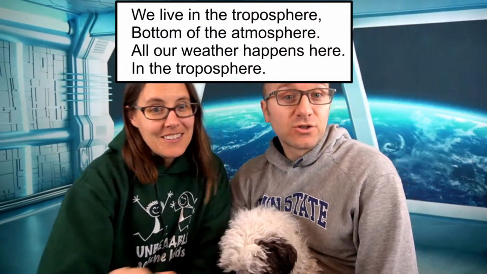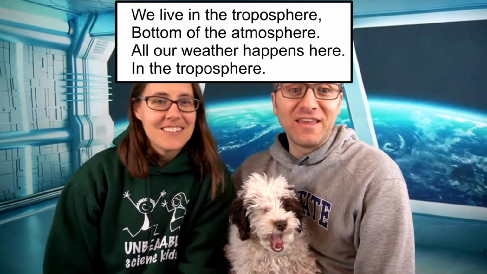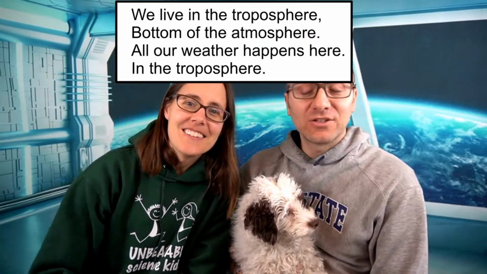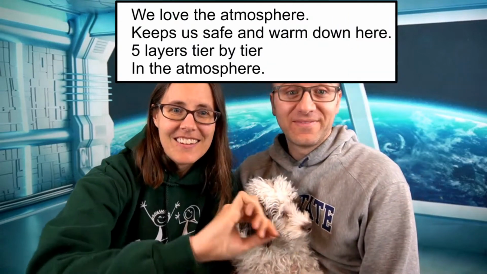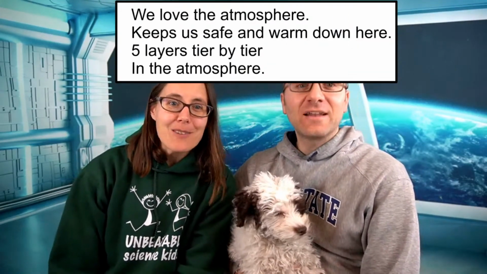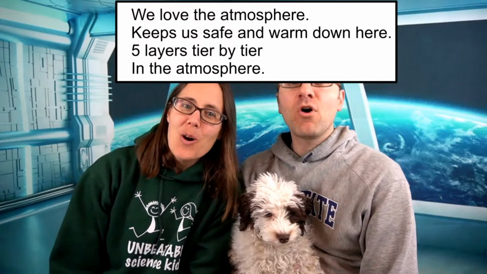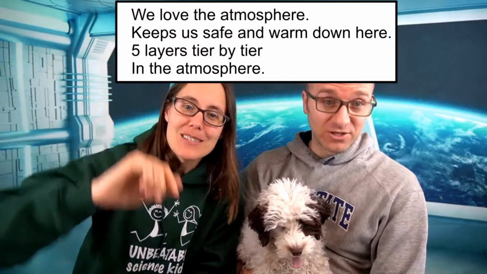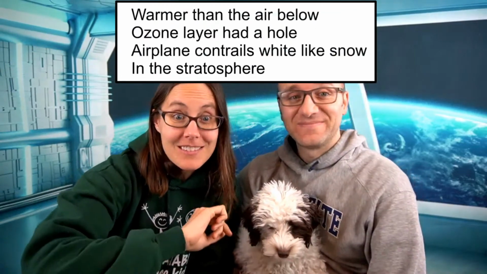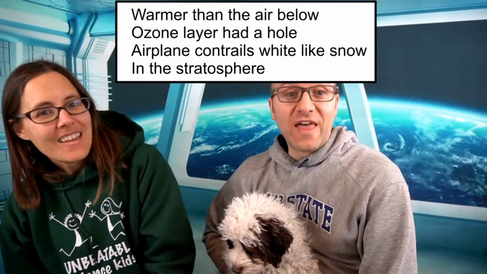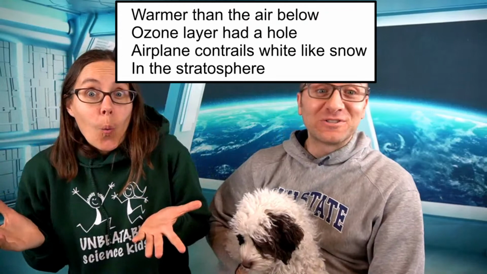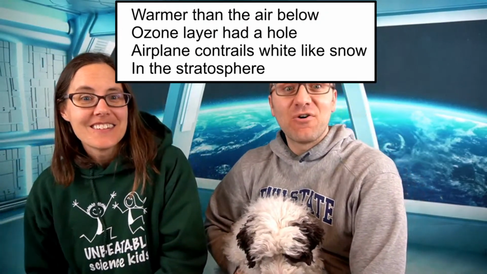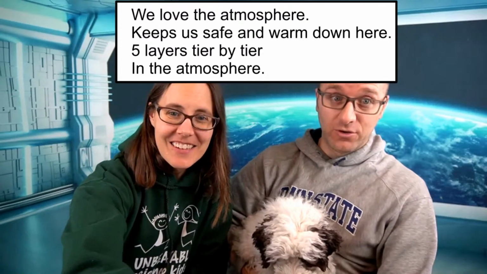We live in the troposphere, bottom of the atmosphere. All our weather happens here in the troposphere. We love the atmosphere, keeps us safe and warm down here. 5 layers tier by tier in the atmosphere. And now second layer. Warmer than the air below, ozone layer had a hole. Airplane contrails white like snow in the stratosphere.